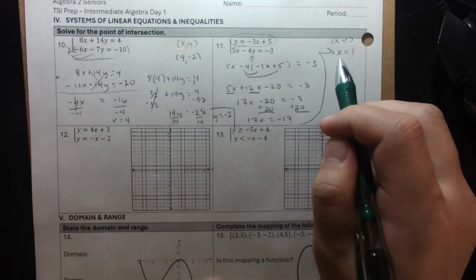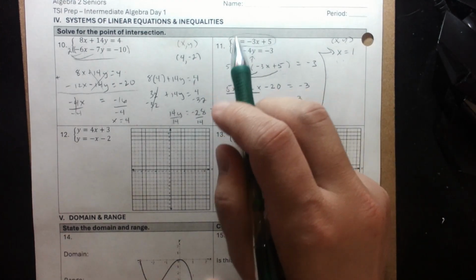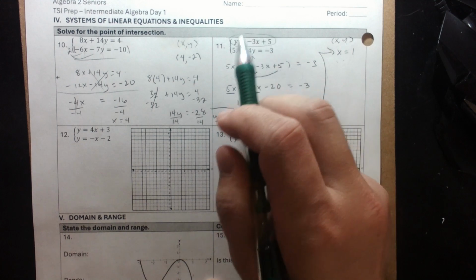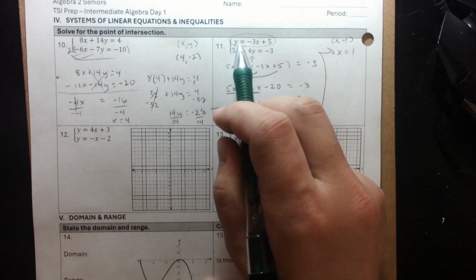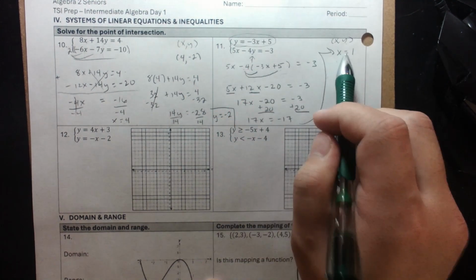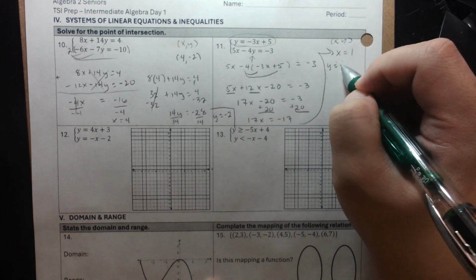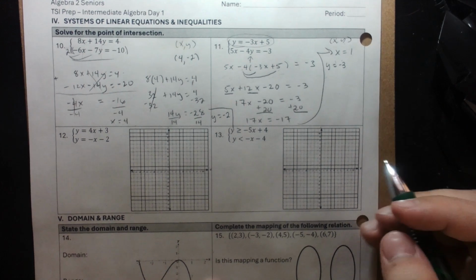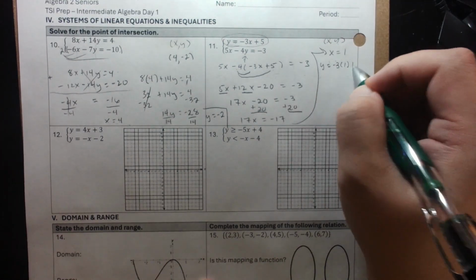But since x is 1, and this equation here is already set up for me to find the value of y, it's already y equals, right? So I can go ahead and take this and replace x with that number. So y is equal to negative 3, and then I'm going to substitute that x, which is 1, plus 5.